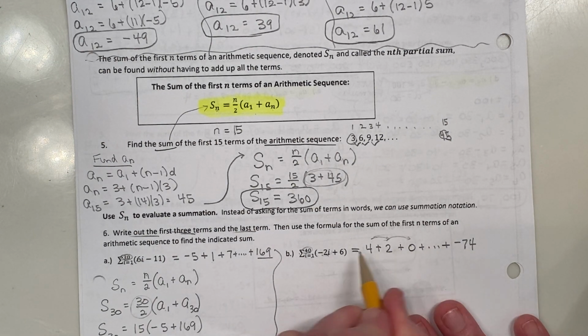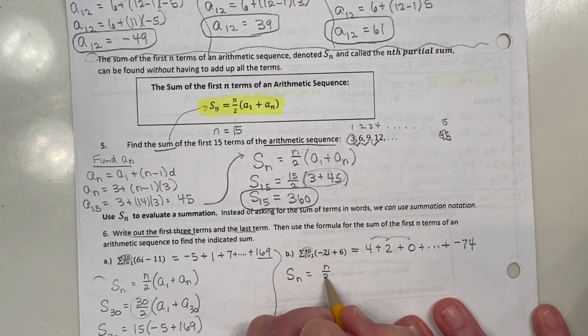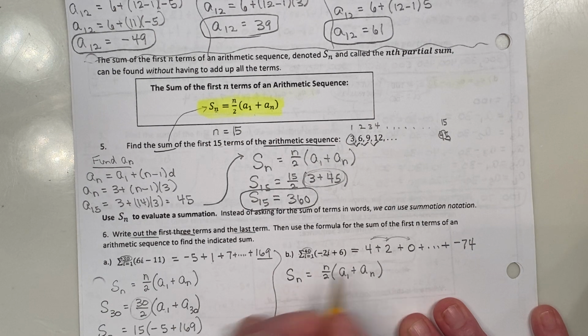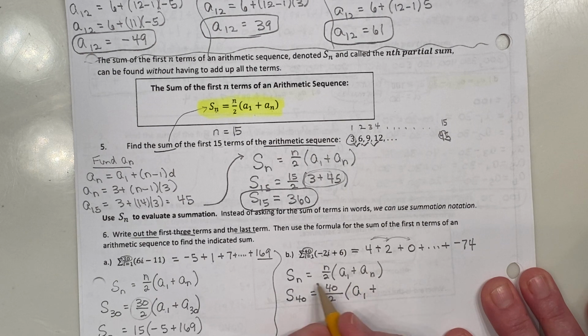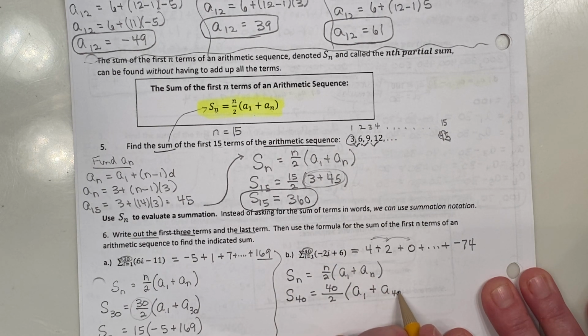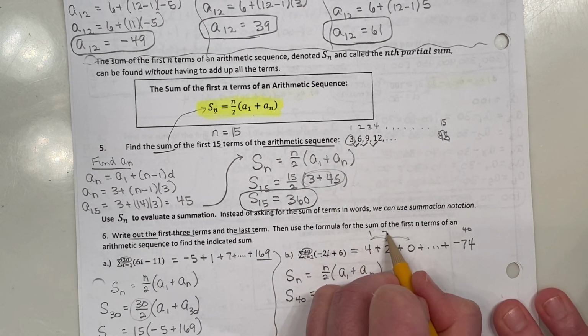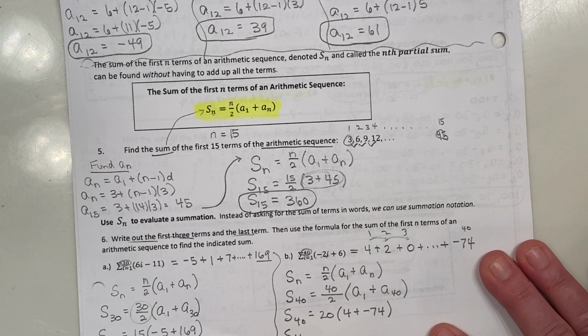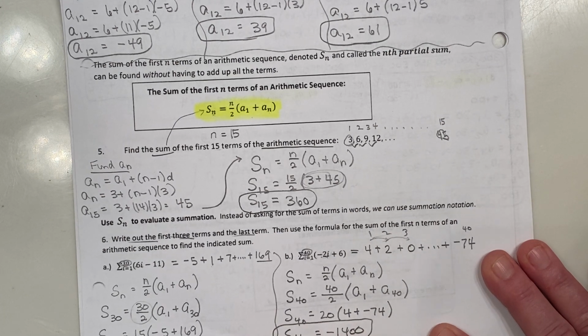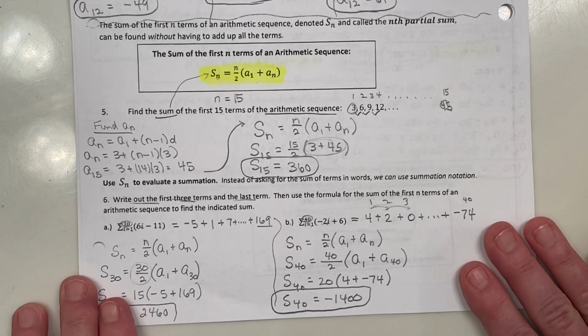Okay, now we want to sum all these numbers. I'm going to write the formula down and then customize it with my numbers. So I'm going to add 40 terms. 40 over 2. I need the first term, and n is 40, so I need the 40th term. Remember, this is the 40th term. That's the first, second, third. This is a nice number, so I'm going to go ahead and reduce it to 20. And that's 4 plus -74. Add together, multiply by 20, and I got -1400. All right. So this is some of the work that we do with the arithmetic sequences.